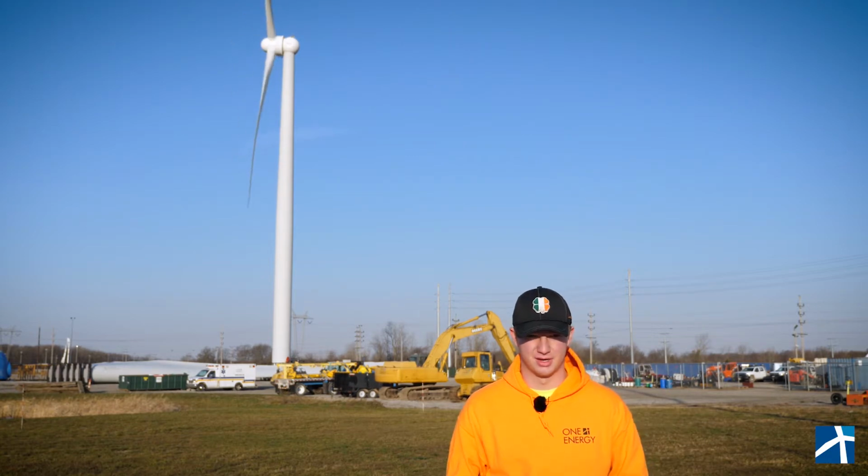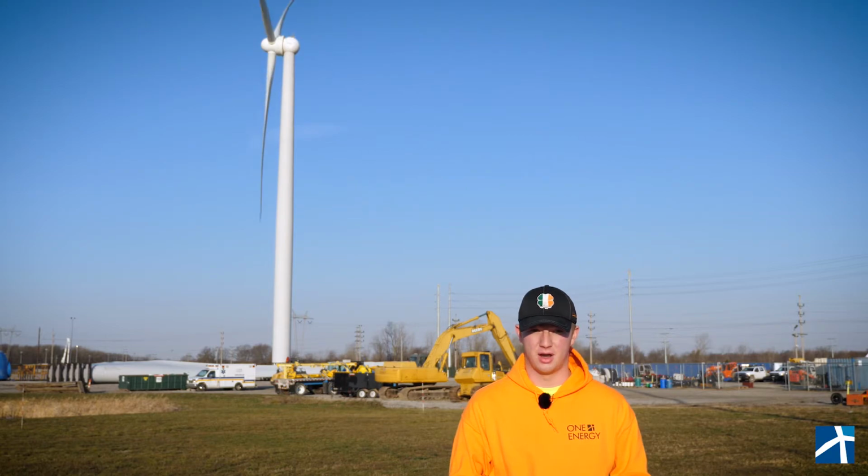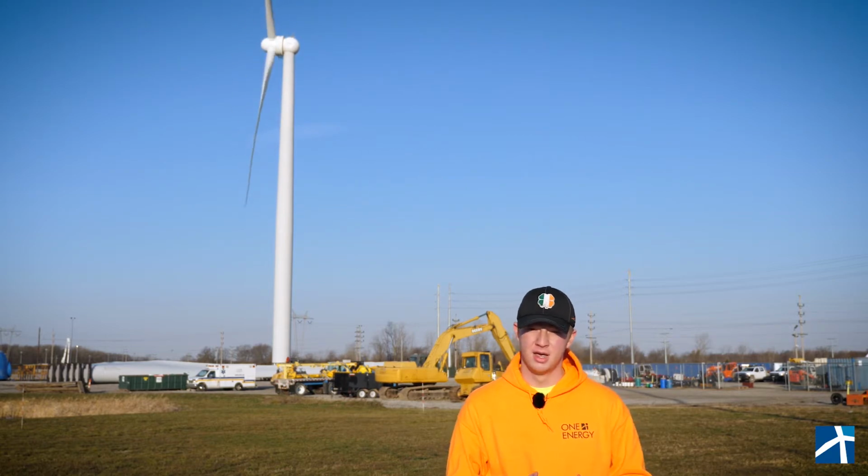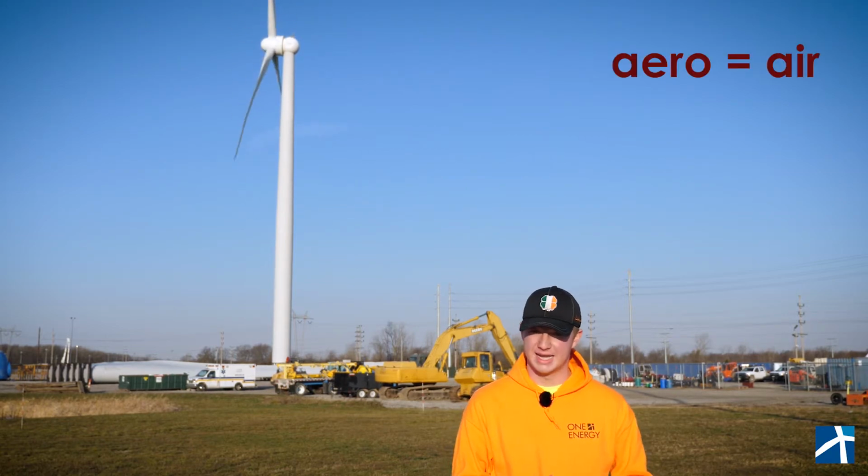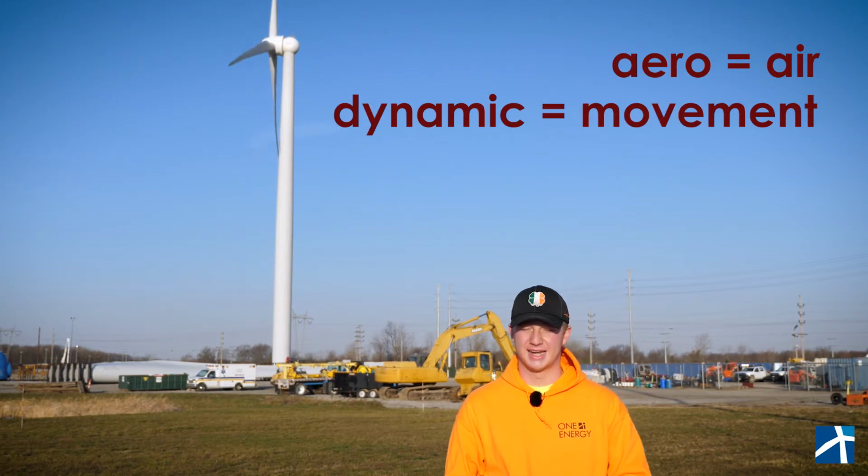In this short, we're going to be talking about aerodynamic forces and how something called lift can interact with big machines to do incredible things. First, let's define aerodynamics. Aerodynamics is anything that has to do with the movement of air around objects and how the air interacts with these objects. Aero, meaning air, dynamic, meaning moving, aerodynamic. So, aerodynamic forces are the forces in the air that cause things to move.